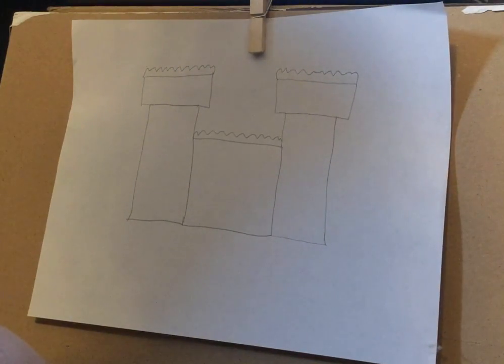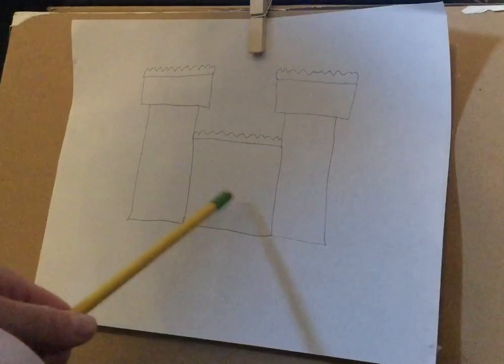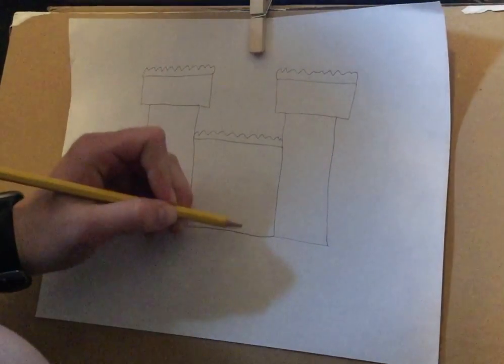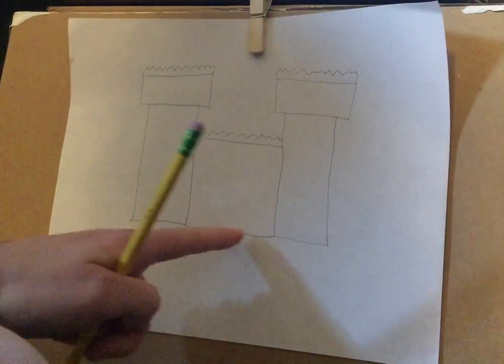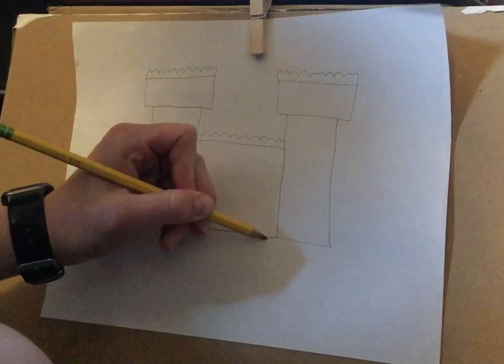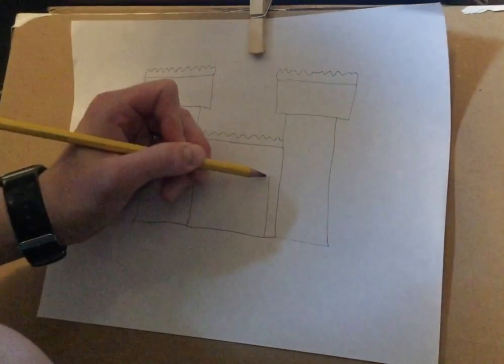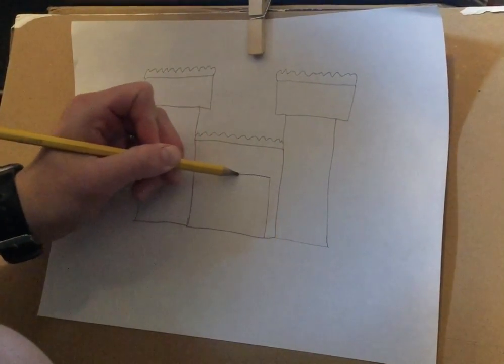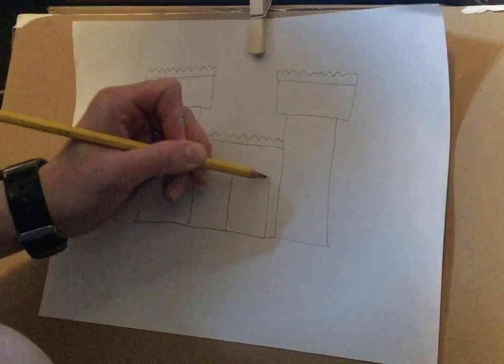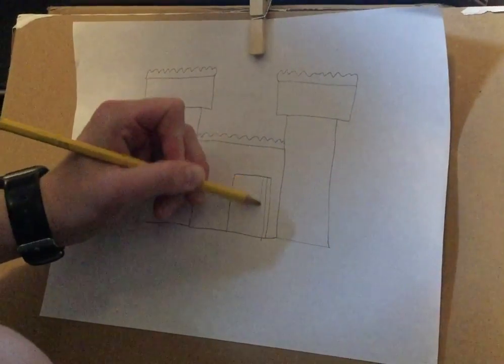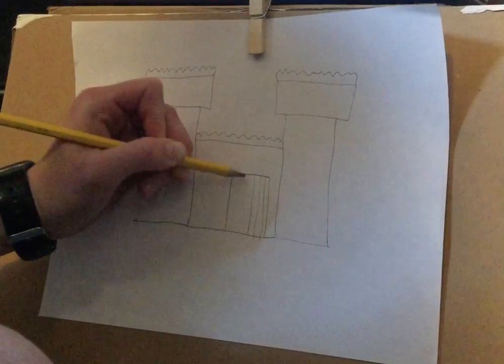Now I'm going to add some windows and a door. So on my square, I'm not going right in the middle. I'm going to go a little bit to the side. I'm going to draw a nice tall rectangle door, and you can add lines on it.